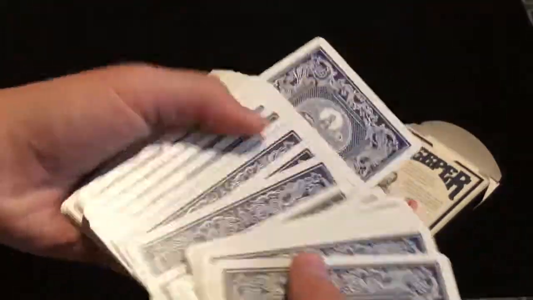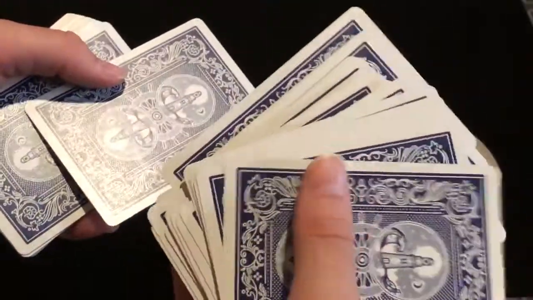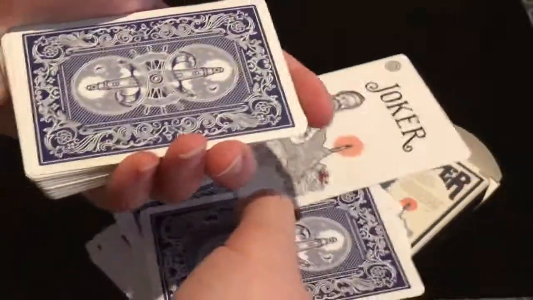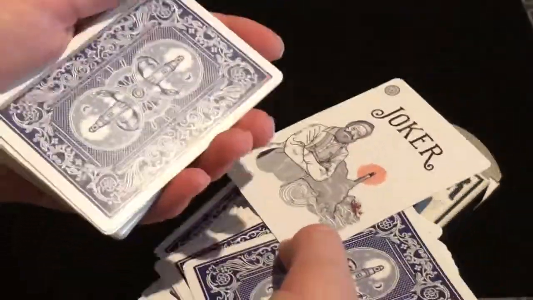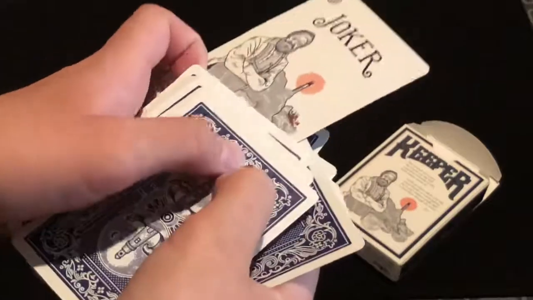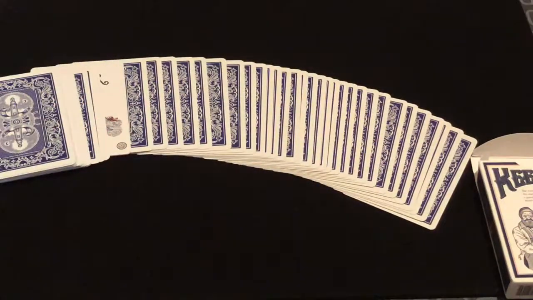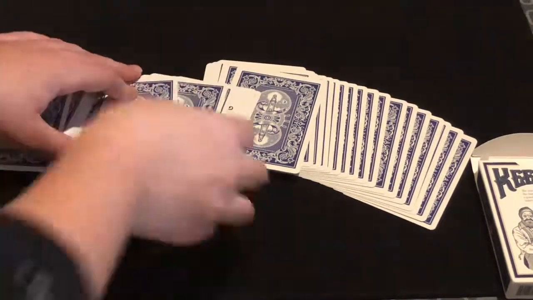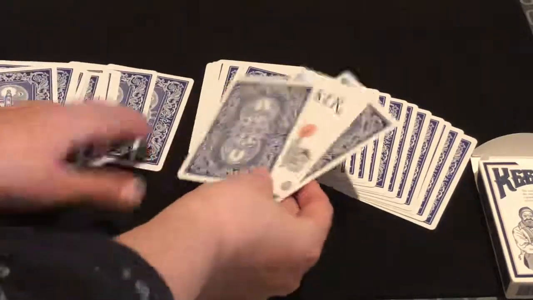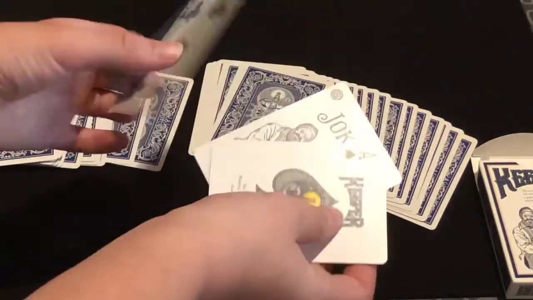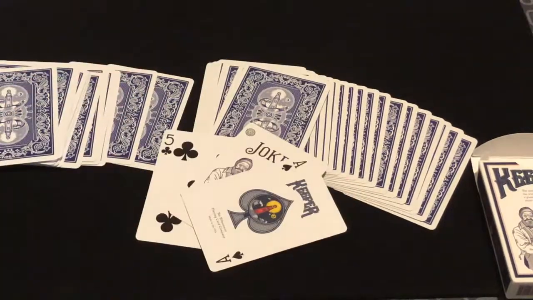So you spread through, and then you take your thumb here, and it contacts the top little corner. You're holding it like this, and your left hand just moves up, and it's going to square everything up, and you can push that in. Then you can spread, and you can show that the joker has actually landed right next to two cards. If you did it correctly, it should be there, two cards.